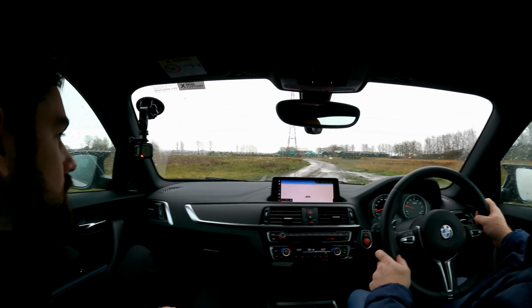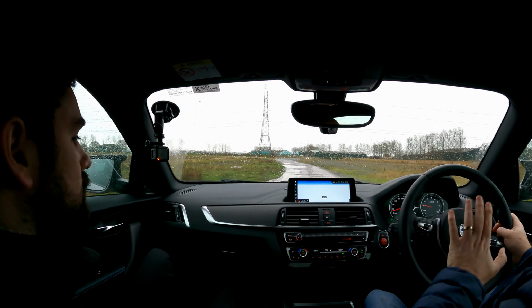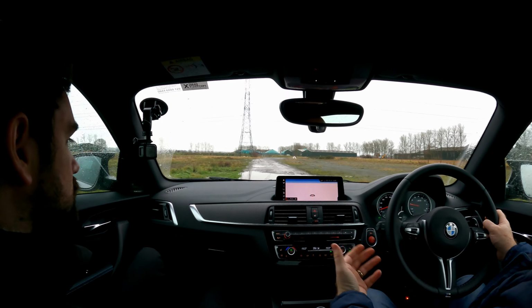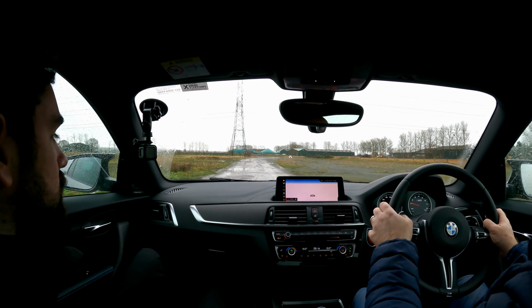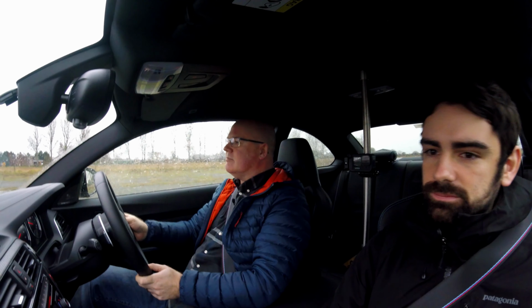If it really looks like it's terminal and you're going off the road, don't forget you've got ABS. Press the brakes, lose speed, regain some grip on your front axle, and the car will come back to you, hopefully. So that's it for this video, how to control understeer.